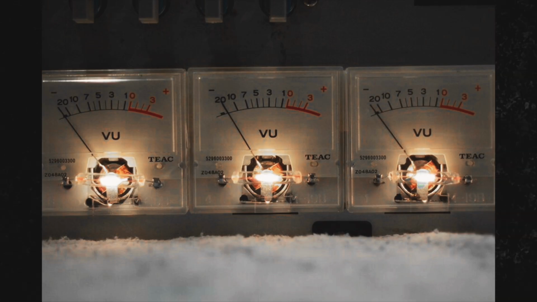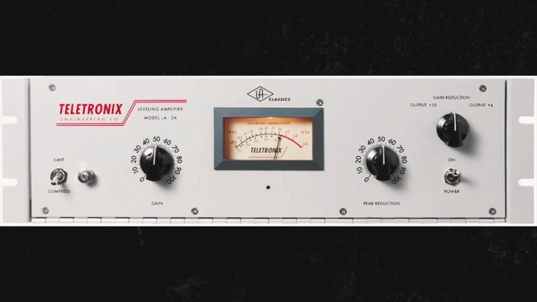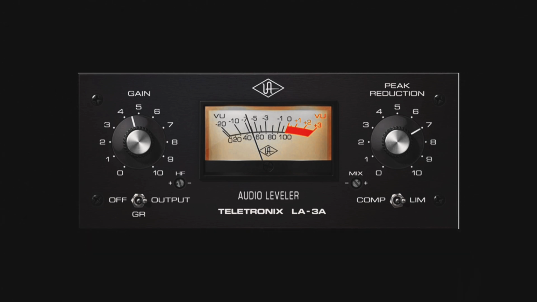This allows the optical compressor to have a unique attack and release behavior, where the attack and release times change in a non-linear fashion. Non-linear, in layman's terms, means it does not react immediately, the way you would expect it to react. That is why on the most famous optical compressors, like the LA-2A, they only have gain reduction and input: the amount that you want going into the compressor and the amount that you want to take out of the compressor, if that makes sense.